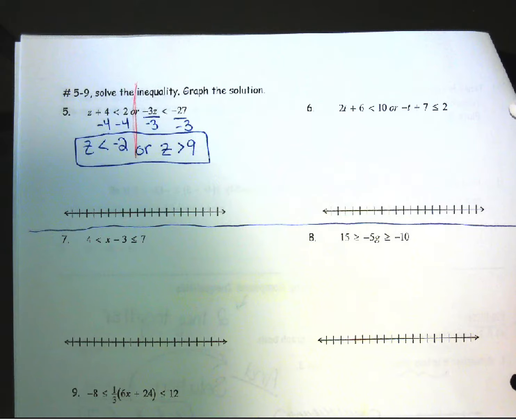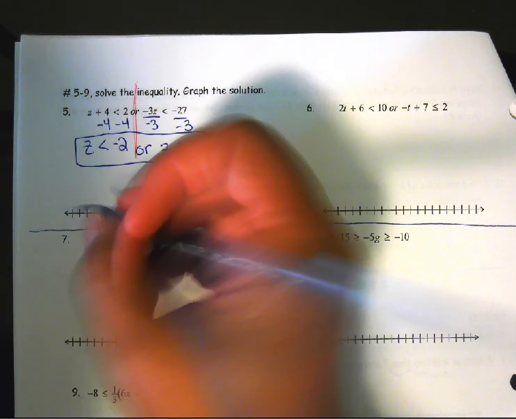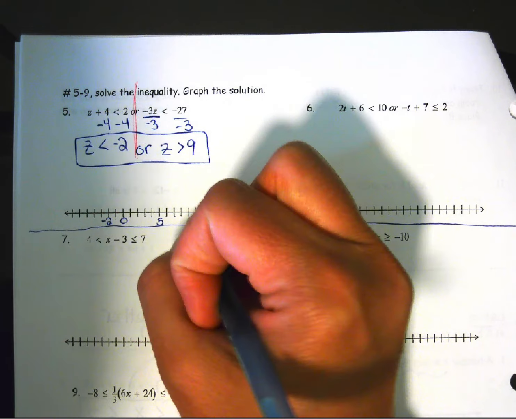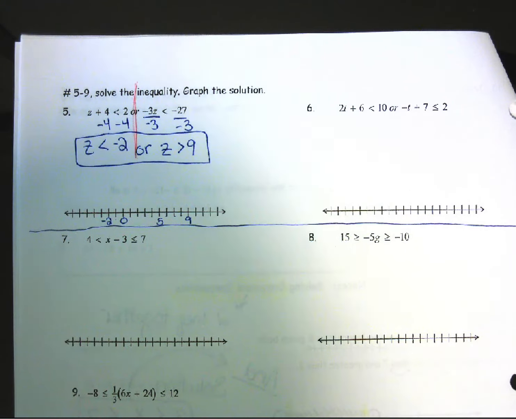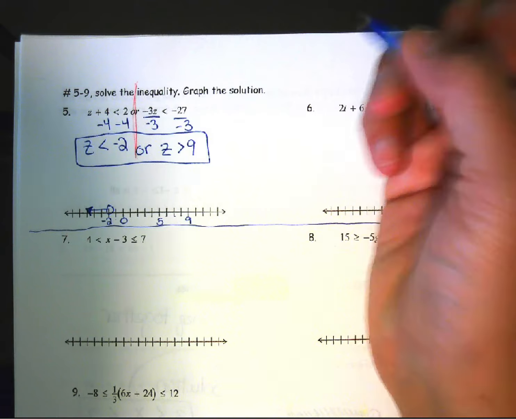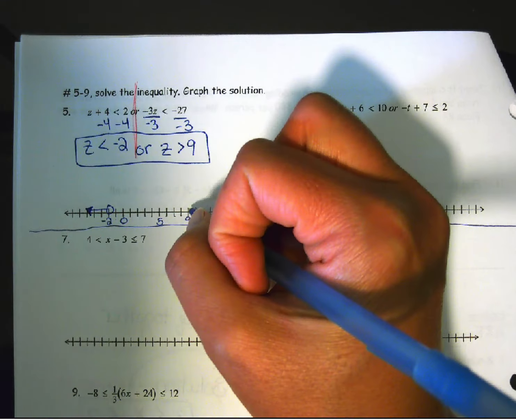And now I just need to graph it. So I'm going to put -2, 0. Notice again, I'm just giving you a few numbers for reference. You don't have to label every single number. And I'm going to go -2 and smaller, and I'm going to go 9 and greater. And notice how I have a gap in the middle. That's how the ors will always look.